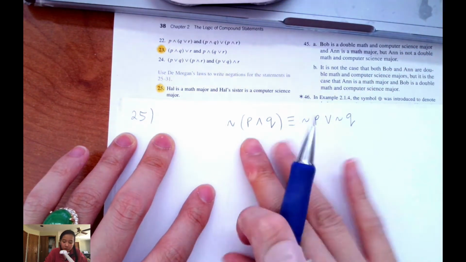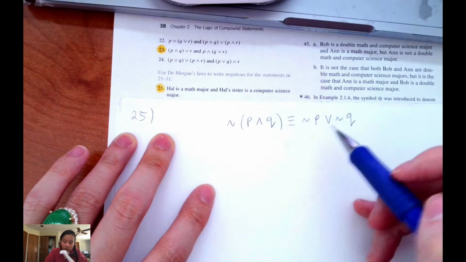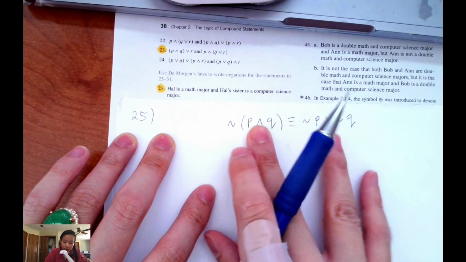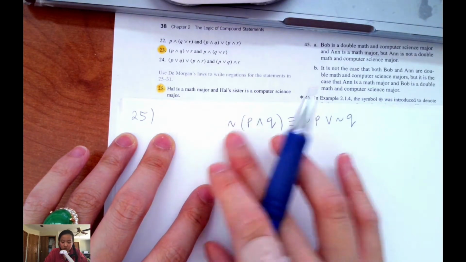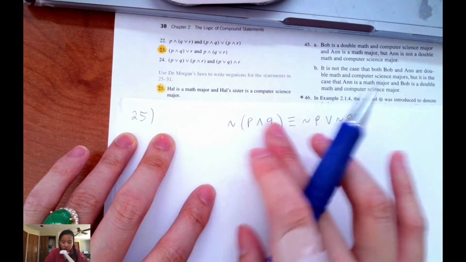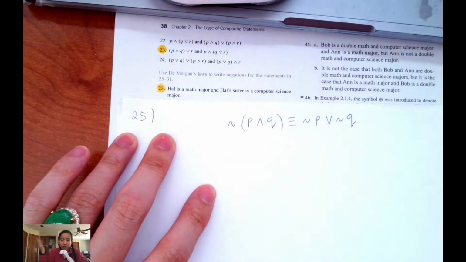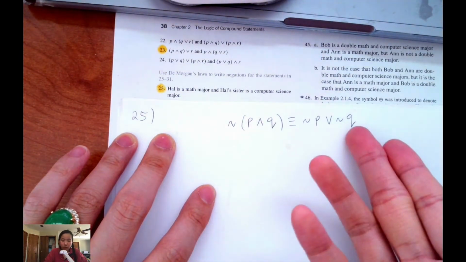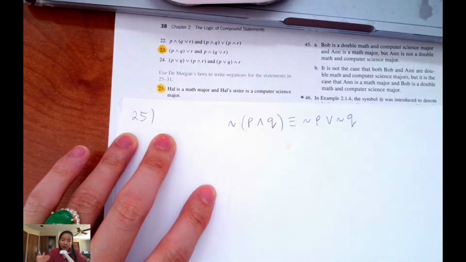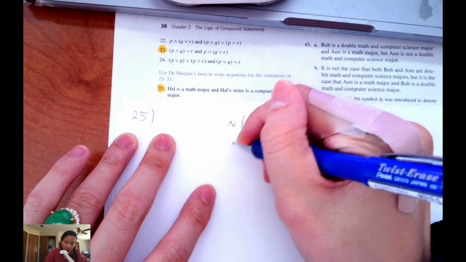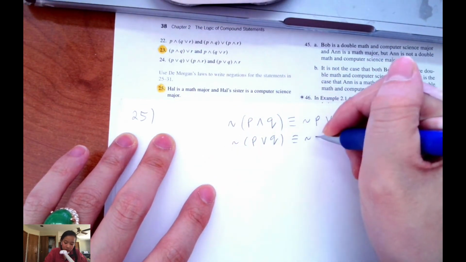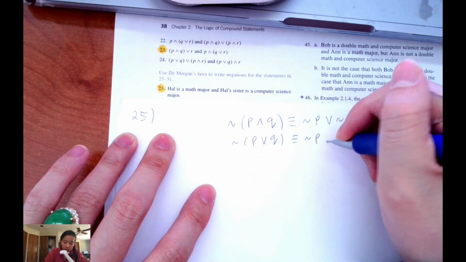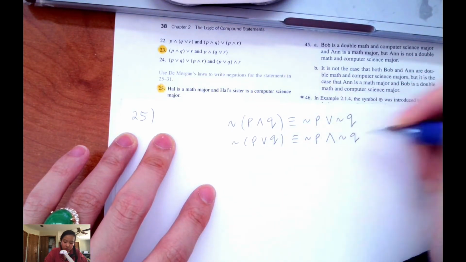And one way you can remember De Morgan's law is you think of it as flipping the sign in the middle, so the and becomes an or, and then you kind of distribute the negation to the statement variables. It's just a trick to remember the formula. It's not literally distributing the negation symbols. Likewise, the negation of P or Q is logically equivalent to the negation of P, and this time you flip the sign and it becomes an and, then the negation of Q.